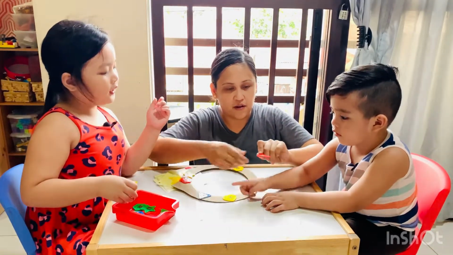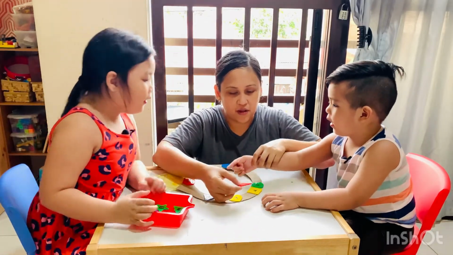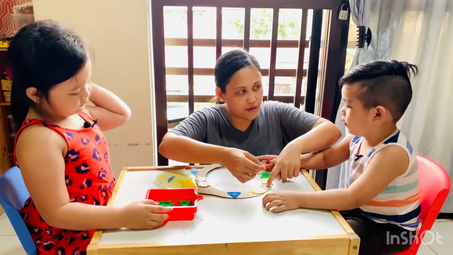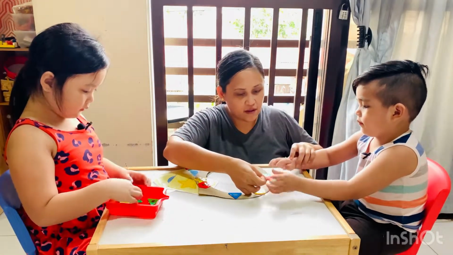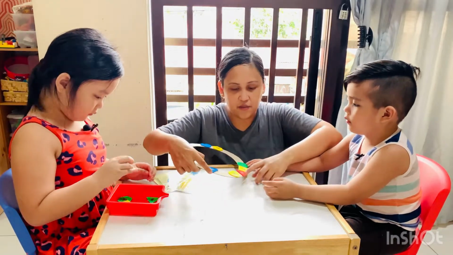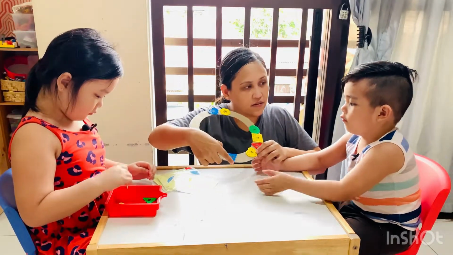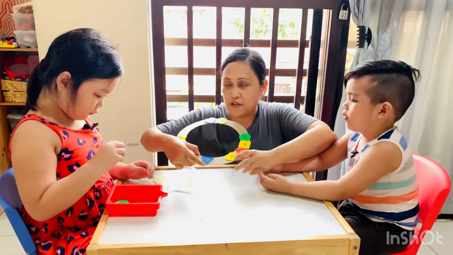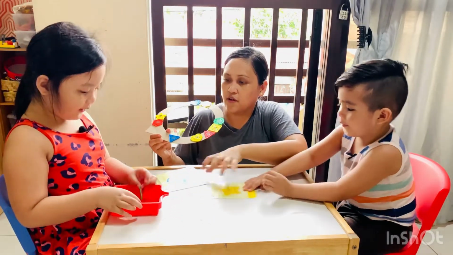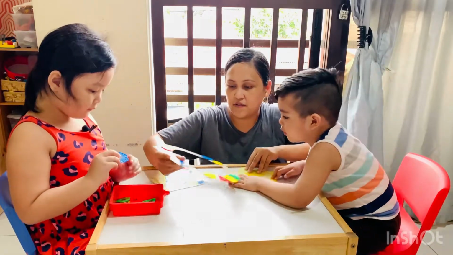Can you put button number 3, Ira? Yes. Can you put button number 3 here? Very nice. And then what number is this? 4. Okay. What comes after number 4, Sophie? 5. Okay. Look for button number 5.